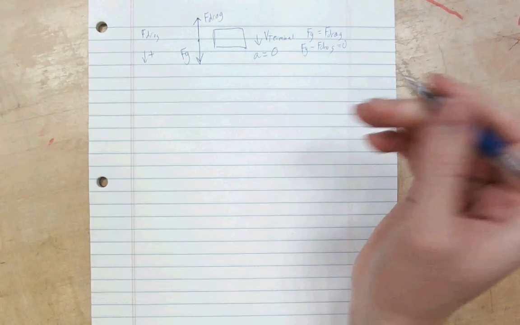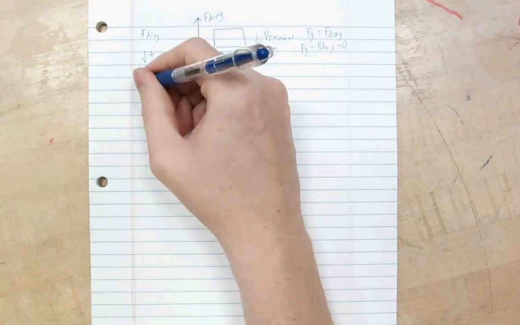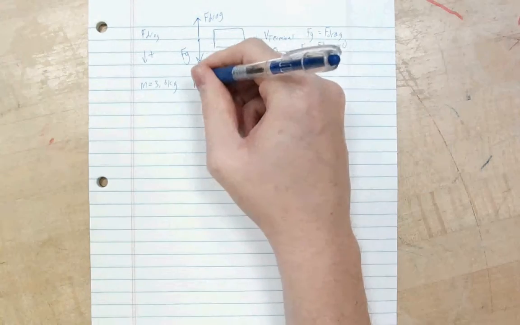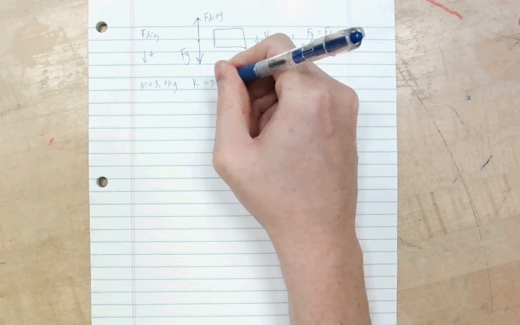Okay, well, what can I do with this? Well, let's assign some numbers and see. So let's say that block up there has a mass of 3.6 kilograms, and it has a terminal velocity of 36 meters per second.